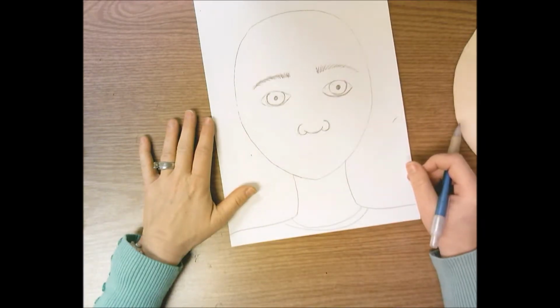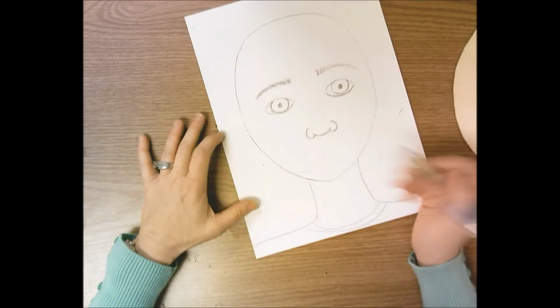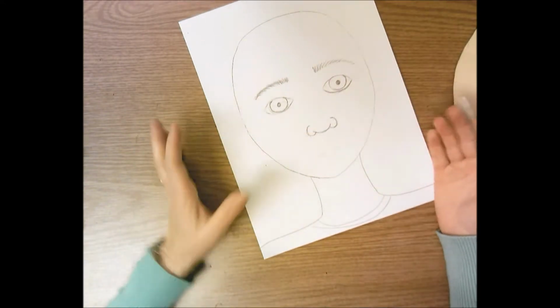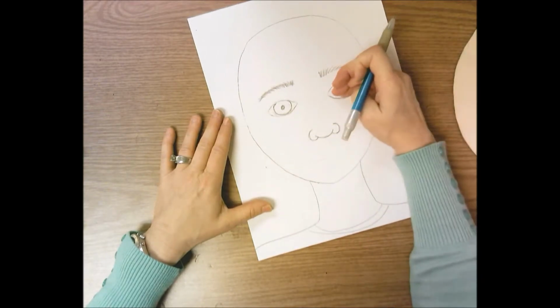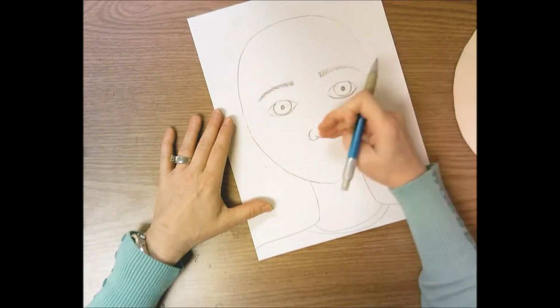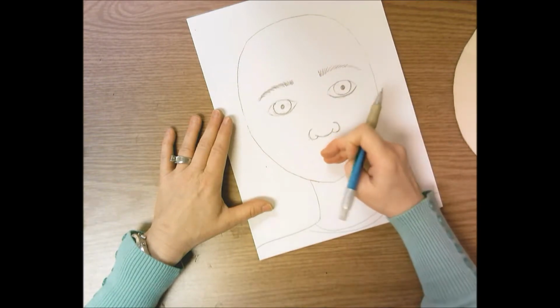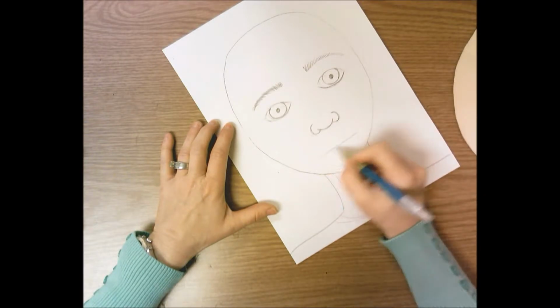Now if you look, mine's not exactly perfect. My nose is crooked. It's a little bit over to the right side and less to the left side. But it's in the right spot. It's drawn realistically. So I'm not looking for perfection. What I'm looking for is that your eyes are in the middle of your face, that your nose is in between your eyes and your chin, and that the opening of your mouth is between your nose and your chin. So my mouth, here's the line.